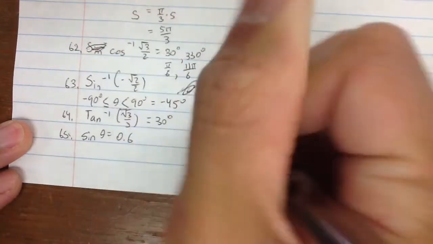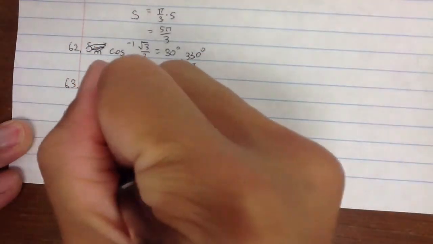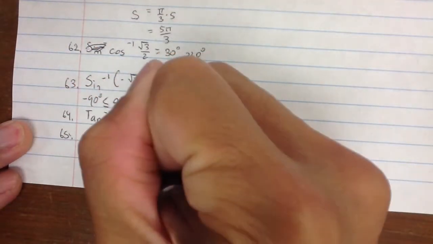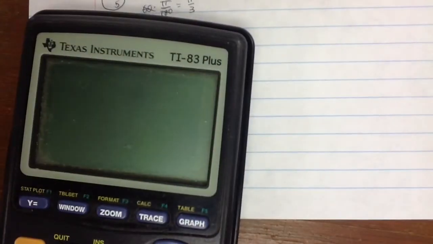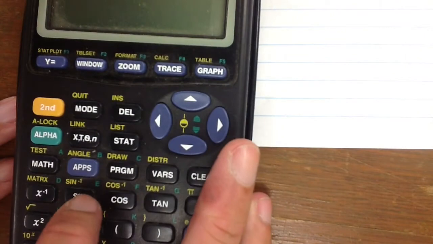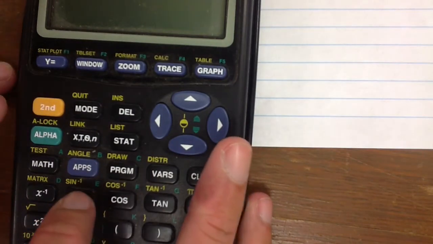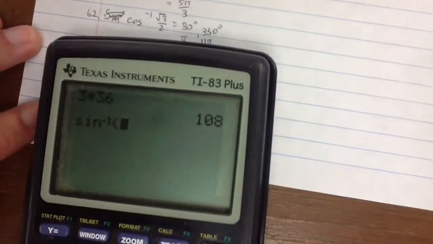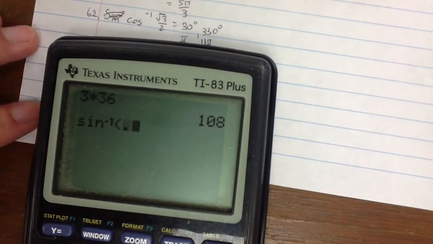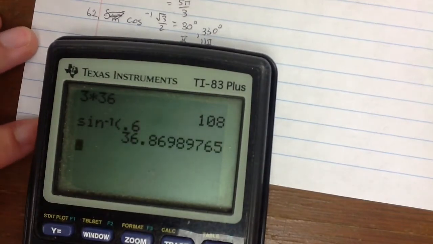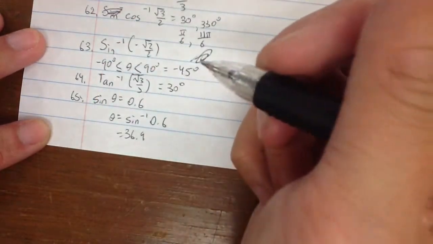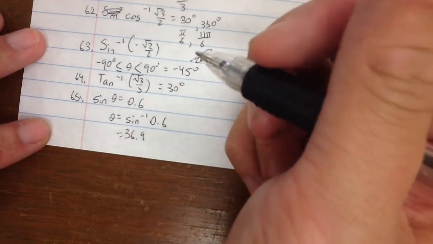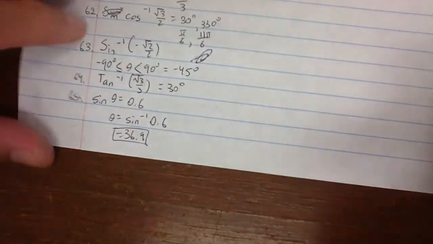65, if you have sine theta equals 0.6, then you want to move the sine to the other side so you can get theta by itself. So you take the inverse sine of 0.6, and you do that using this button here. So you'll go second, inverse sine of 0.6, and you get 36.9, which does fall in that interval that they give you between negative 90 and 90. So that's fine for your answer.